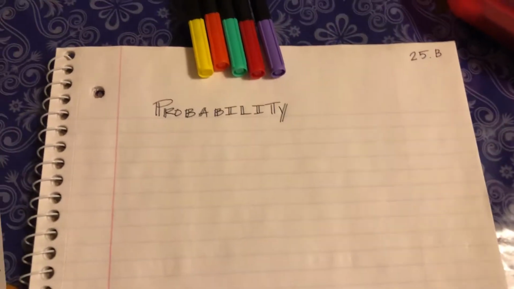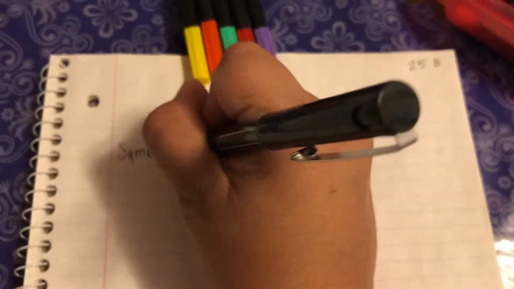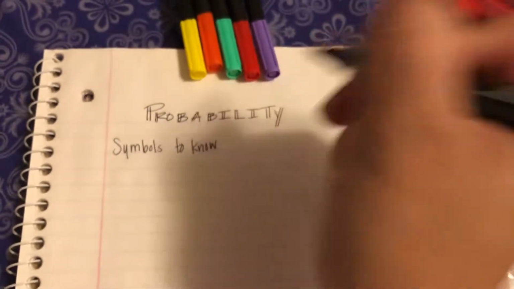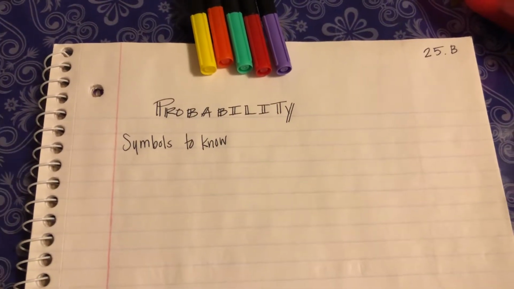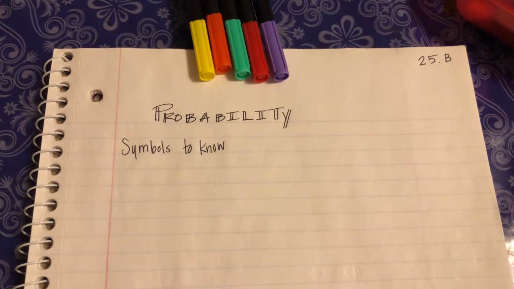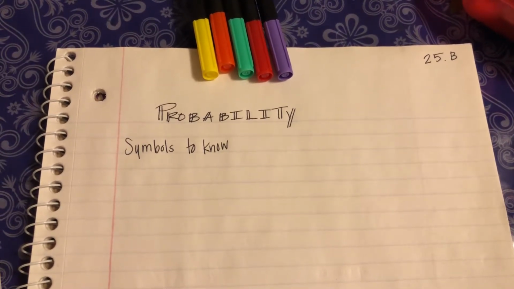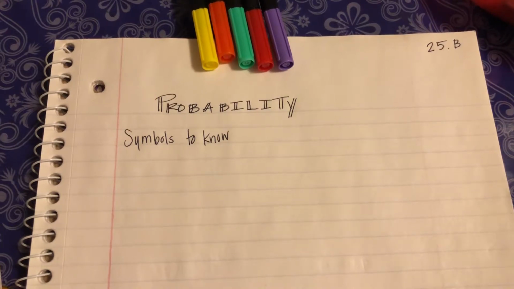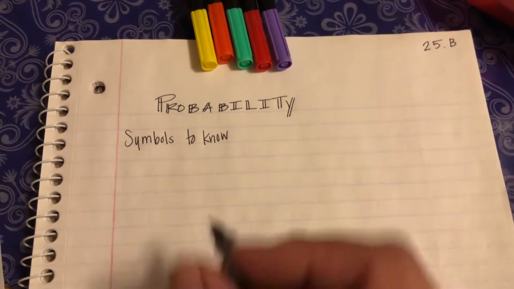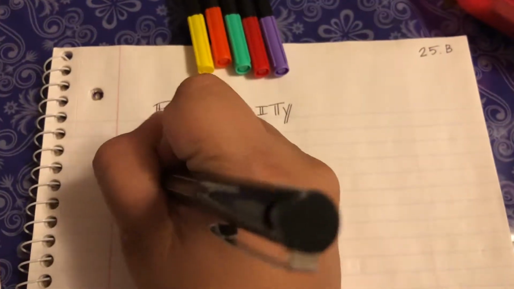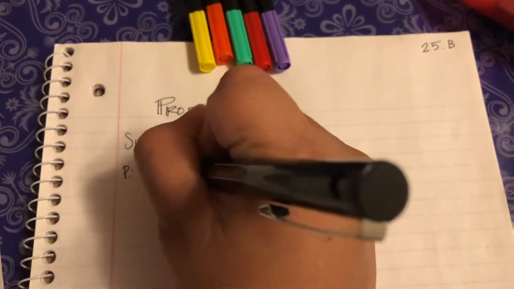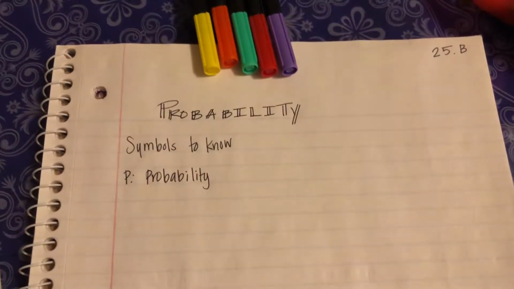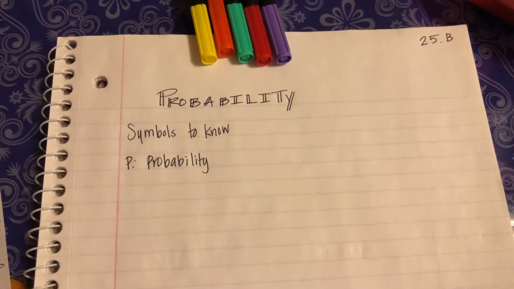The first thing that I'm gonna put down is symbols to know. And again, this is not something new. We went over this on Friday, and we went over it today, Monday, and it'll be here for the next couple of days. So the first thing you guys need to know is P. What does that stand for? We should already know. It stands for probability. Okay? And that is probably the easiest thing, right?